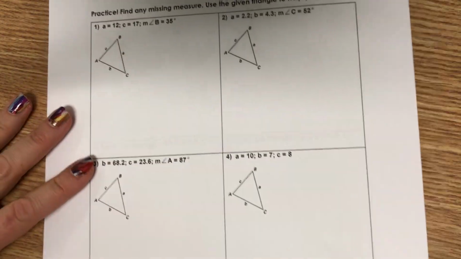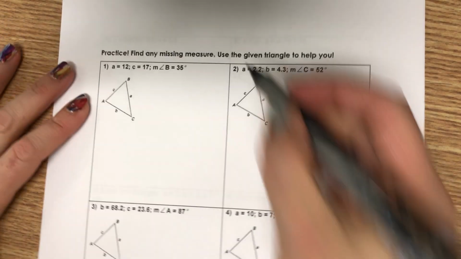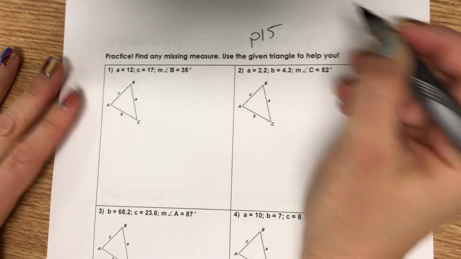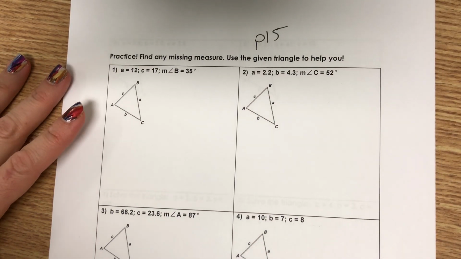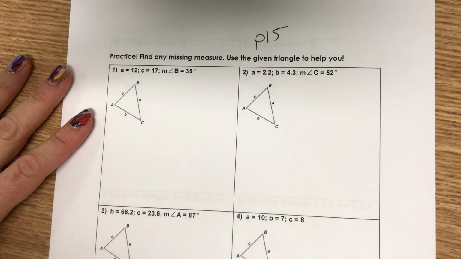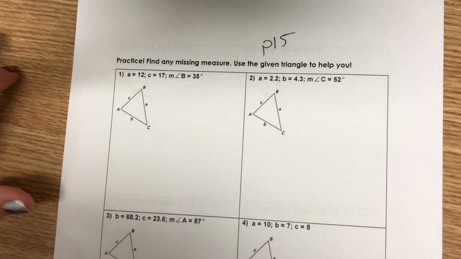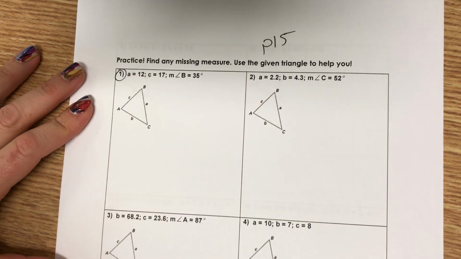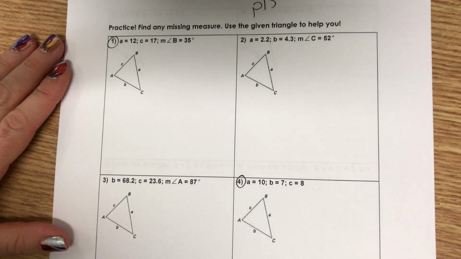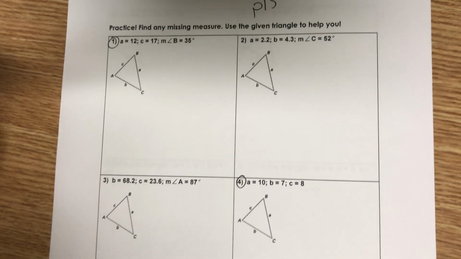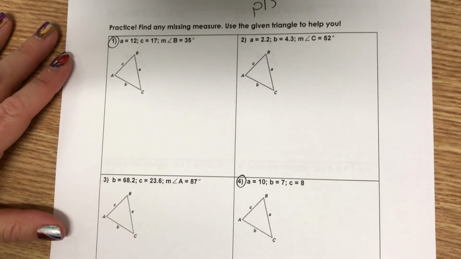Okay. We are going to do some practice on page 15, and then we will start our homework. So we'll pause the video here and give you about 10 minutes. Let's do numbers 1 and 4. Okay, pause the video, you try numbers 1 and 4, and then I will do them and you can check your work.